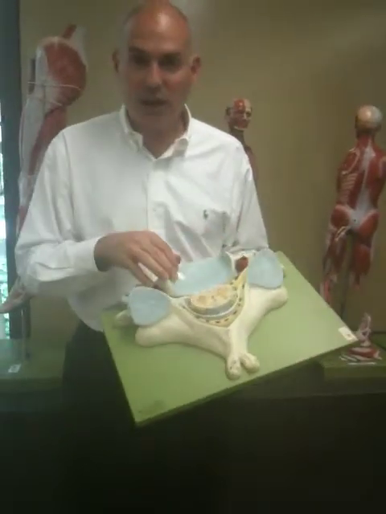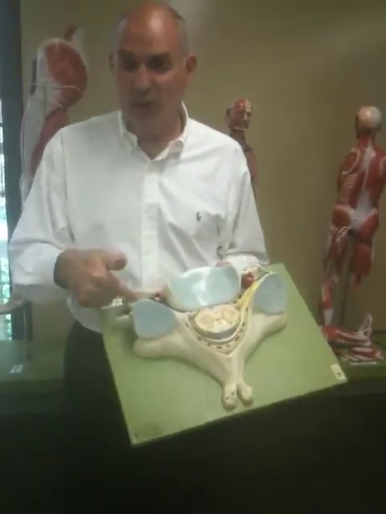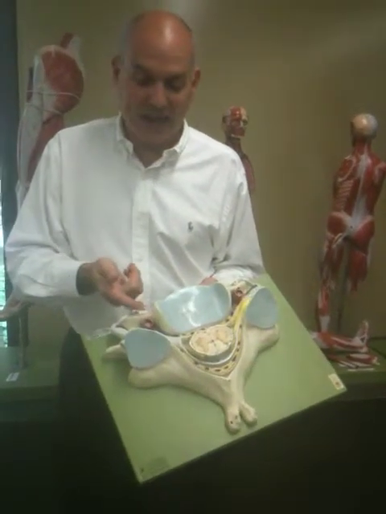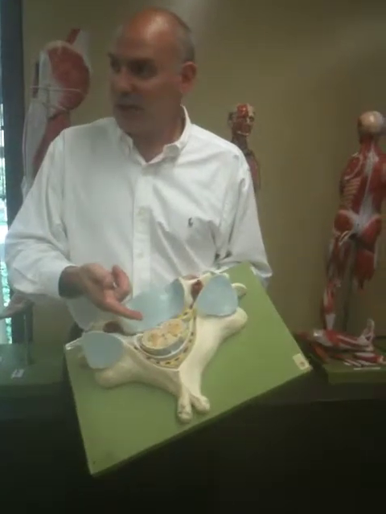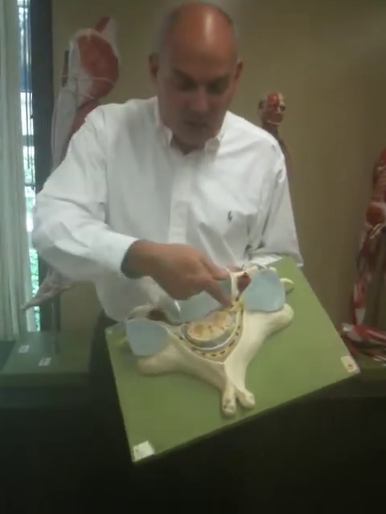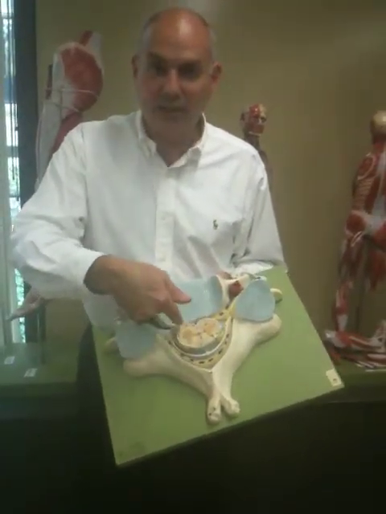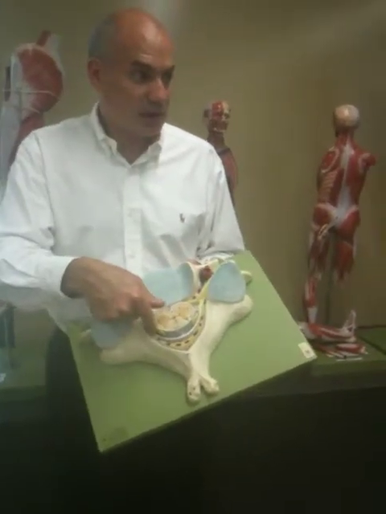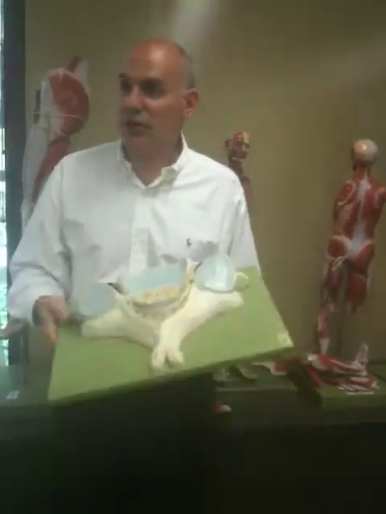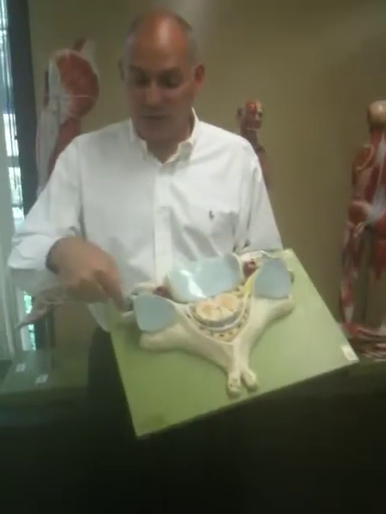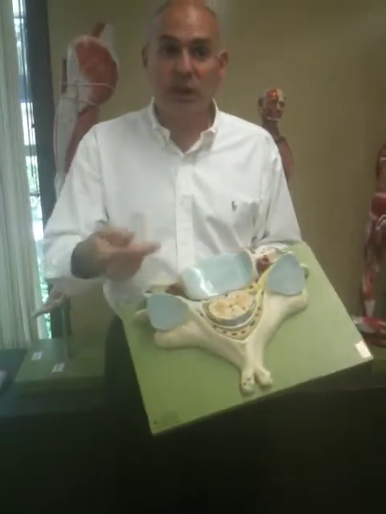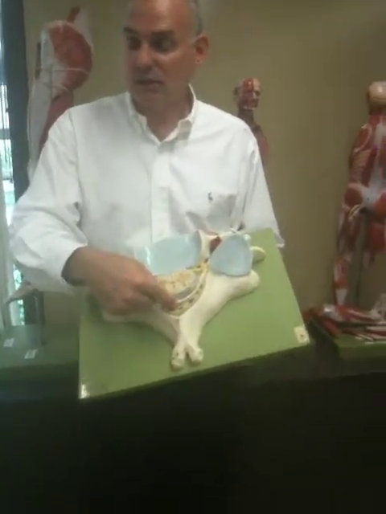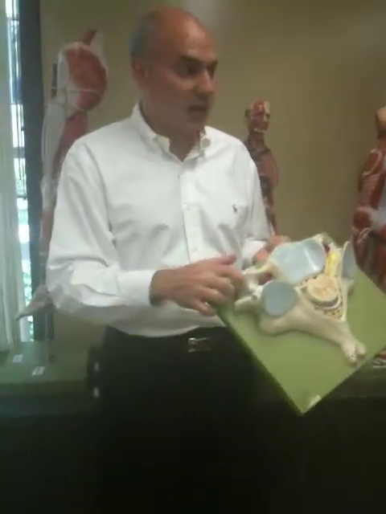And it's not shown here, but there's another branch that comes off, the fourth branch. It comes off of the spinal nerve and it actually goes back in through the intervertebral foramina and it innervates all these things in case you have pain or something going on in here. It's called the recurrent meningeal nerve. Recurrent because it goes back in. Meningeal because it innervates the meninges. So there are four branches off of the spinal nerve.